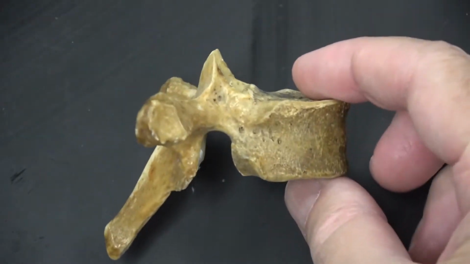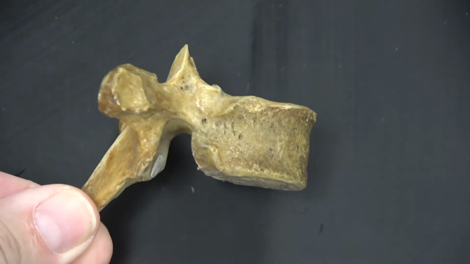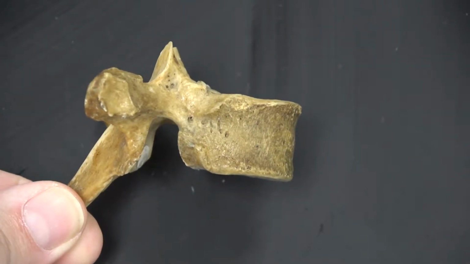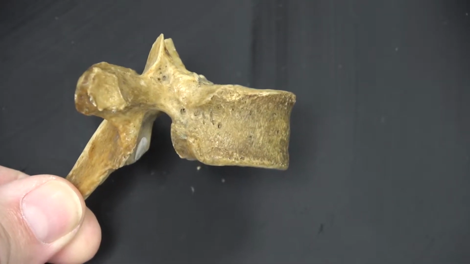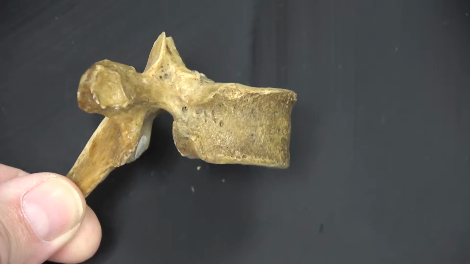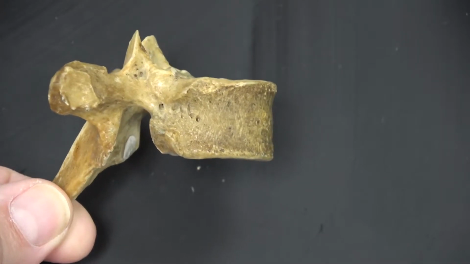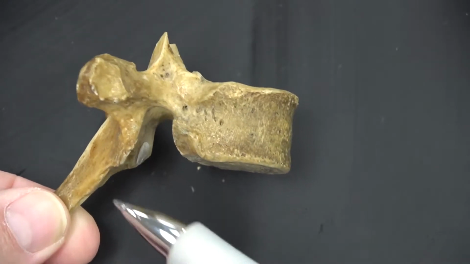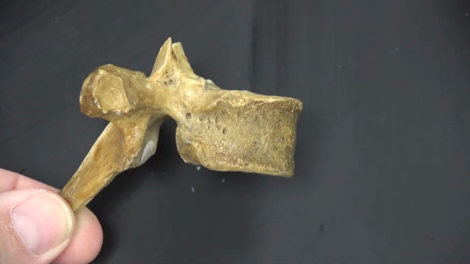So this is a thoracic vertebrae. How do we know this is a thoracic vertebrae? Anybody know? I can see the chat, but I have my close-up glasses, so everything's all blurry over there. The spinous process. Look at how the spinous process goes straight down.